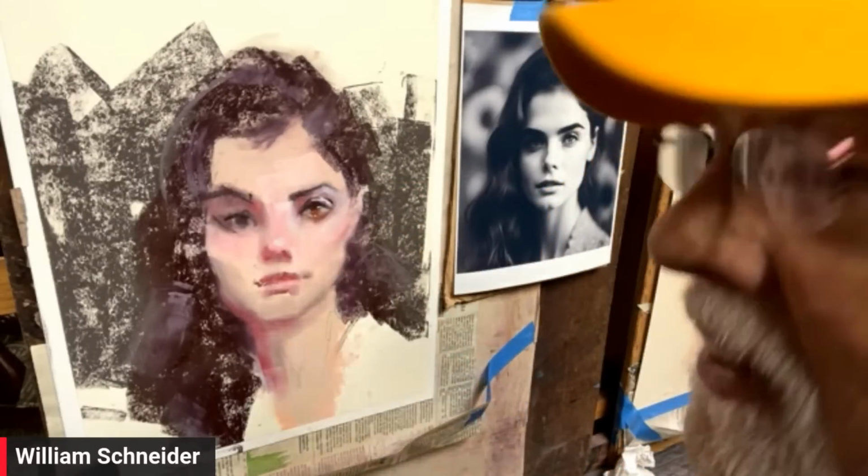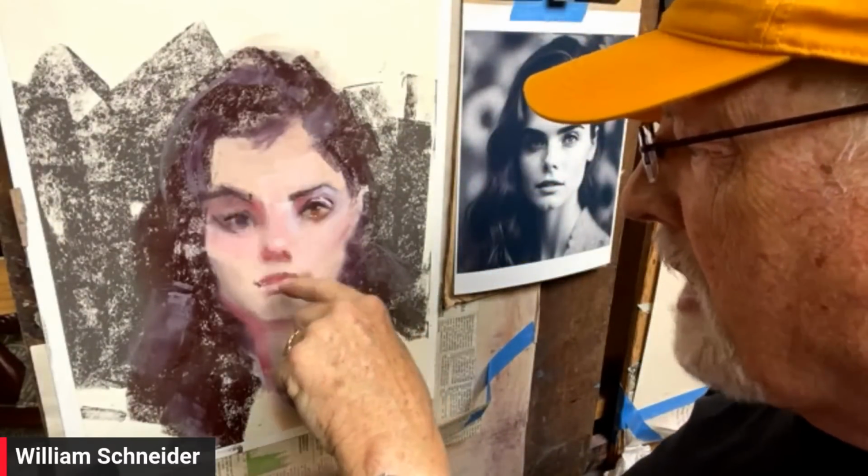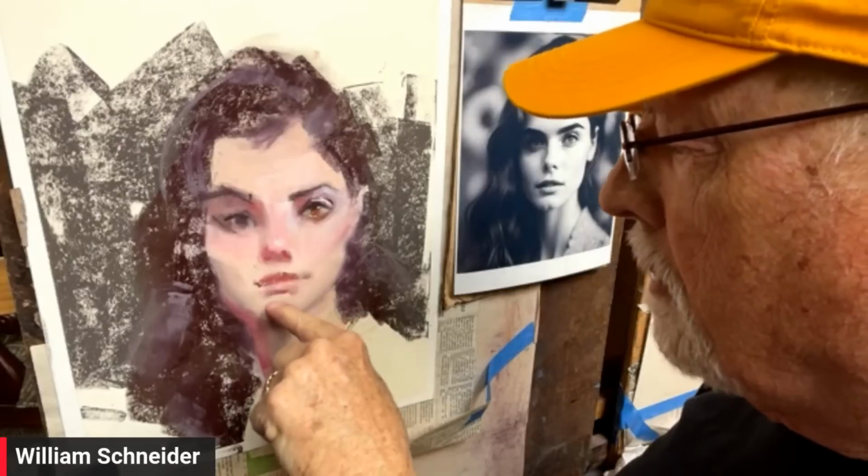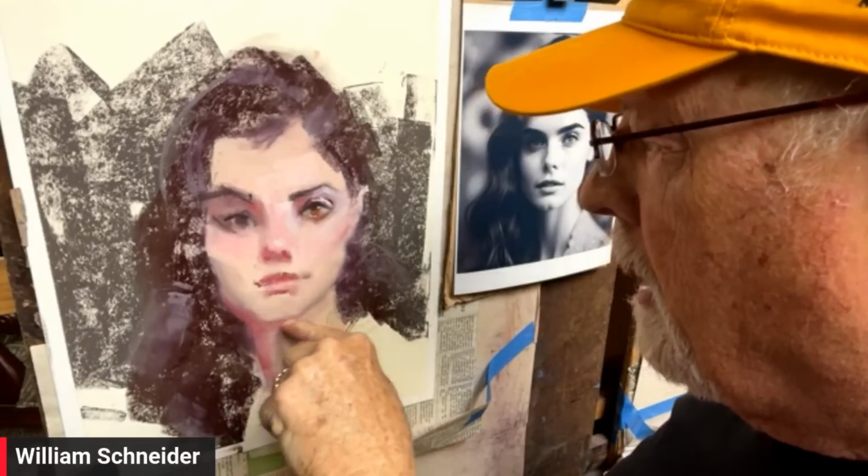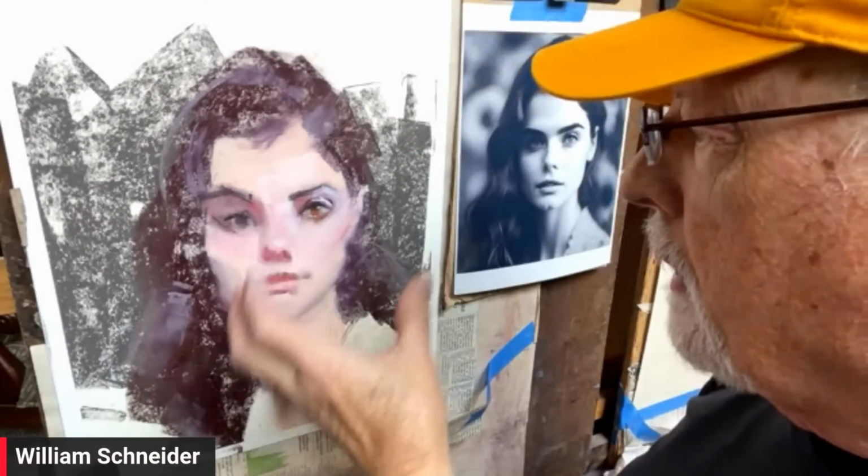Okay, well, thank you. I hope that this was useful. And again, it's the 5 darks: eye socket, under the nose, under the upper lip, under the lower lip, and under the chin. And if that's your starting point, you'll create a 3-dimensional head, and then you can keep refining it.